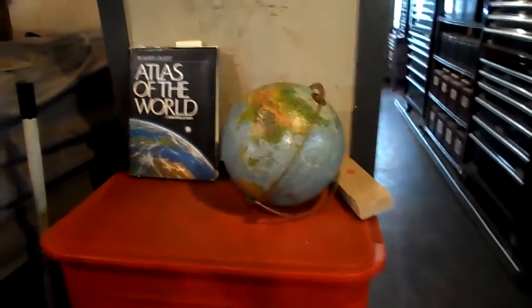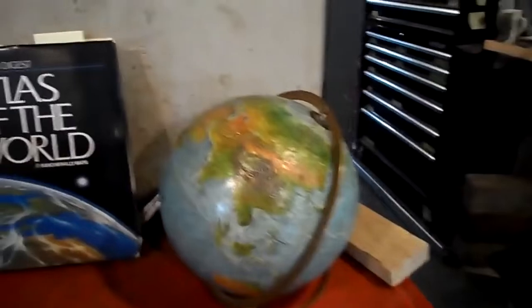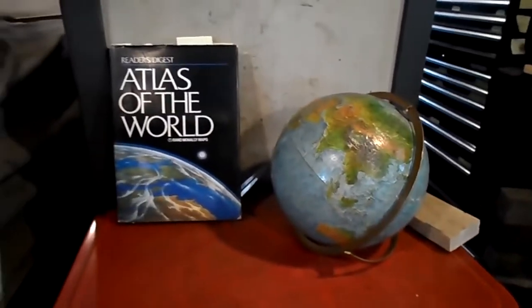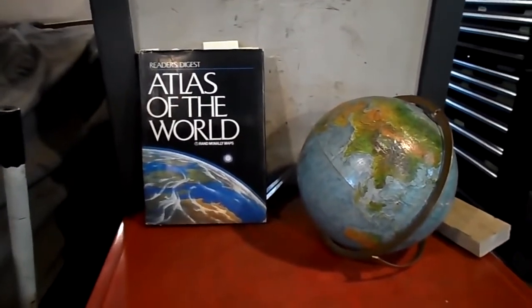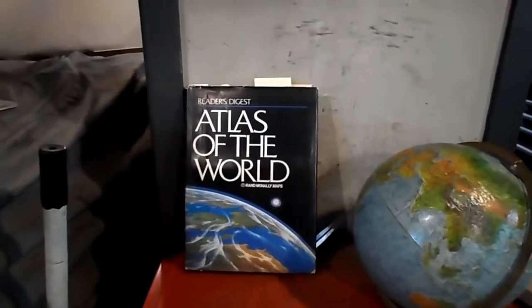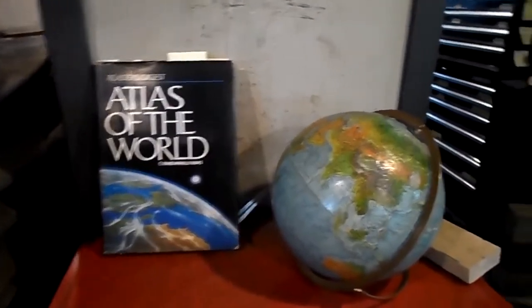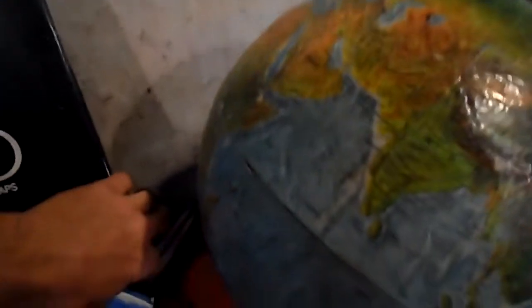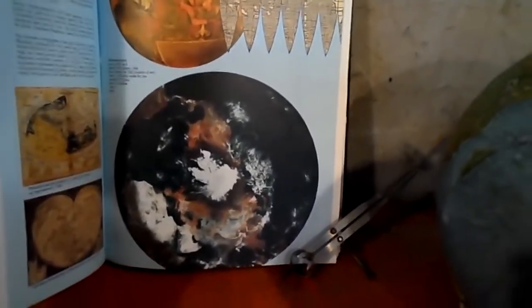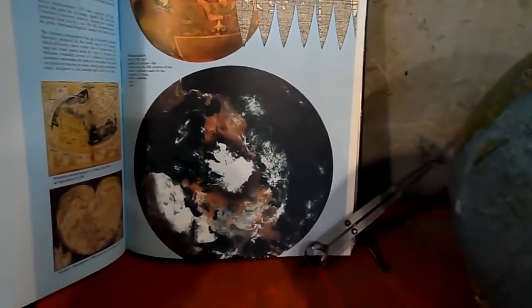Back again with my beat up globe, as you can see. I was watching a YouTube video by Brian Mullen, and he picks up this Reader's Digest Atlas at a rummage sale. And he opens it up to page 65, and he shows this picture.